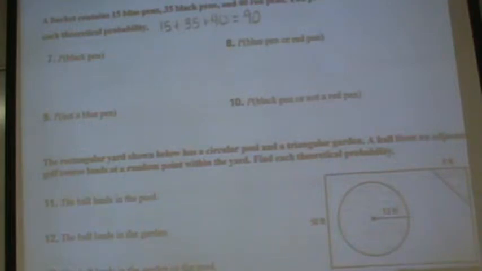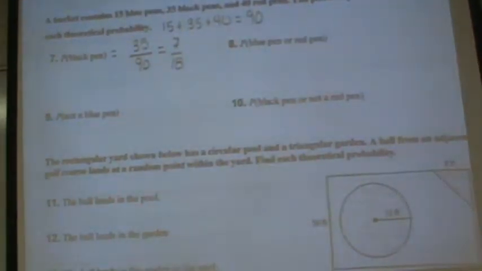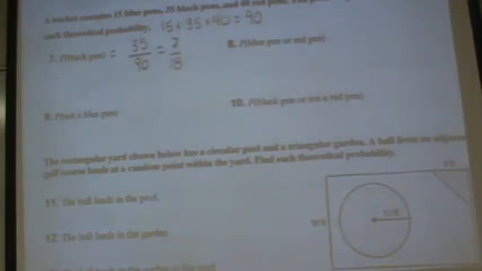So number 7 says the probability that it's a black pen. So how many black pens did we have? 35. We had 35. So we have 35 black pens out of the total, which is 90. And then we can reduce this fraction to 7/18. And again, you can leave these as fractions, as decimals. I'll accept both answers.